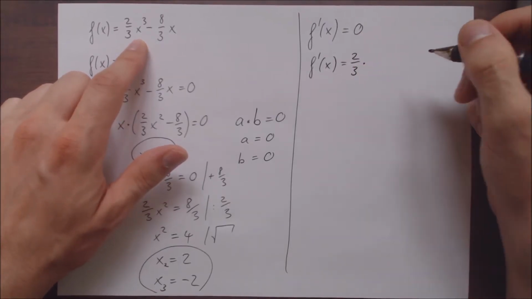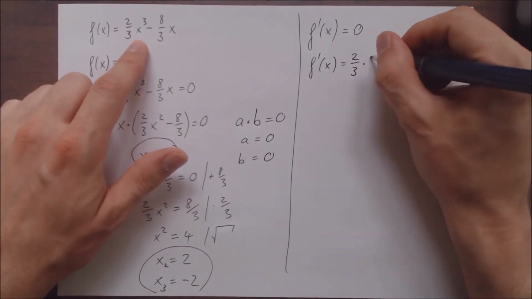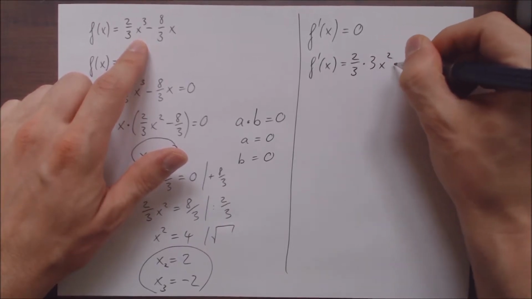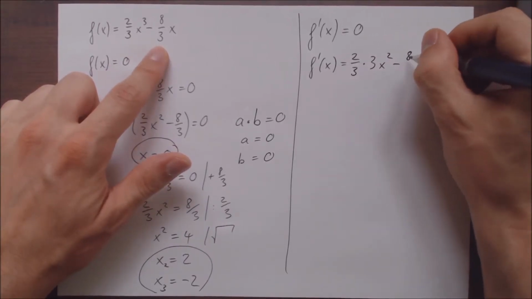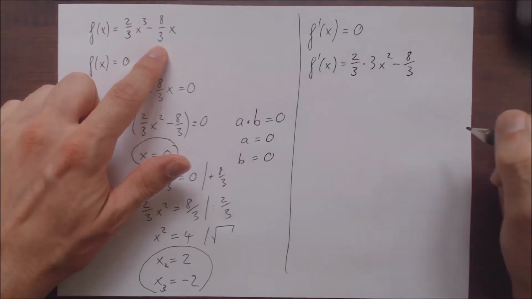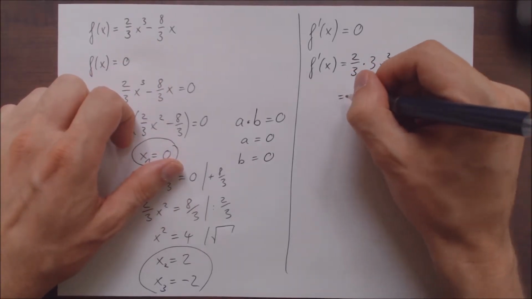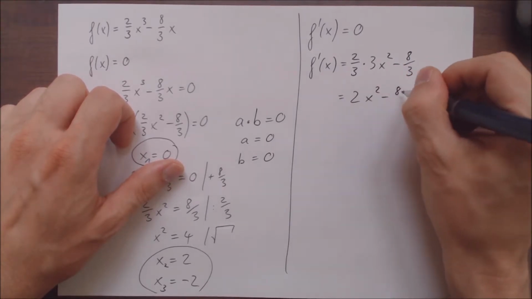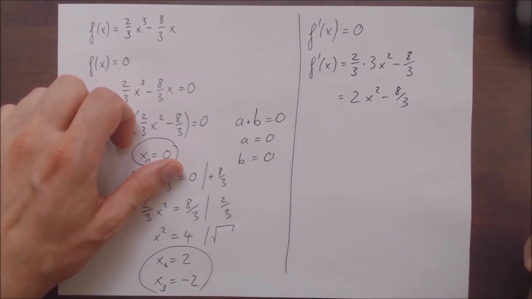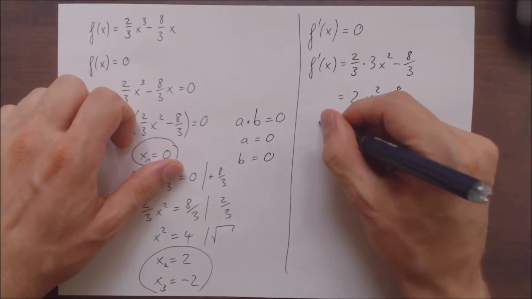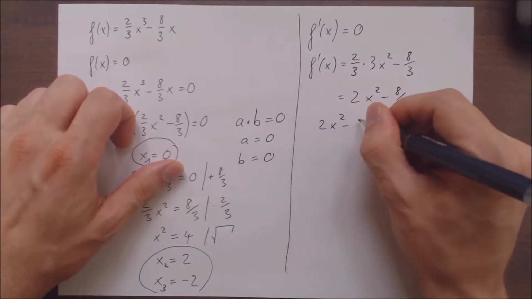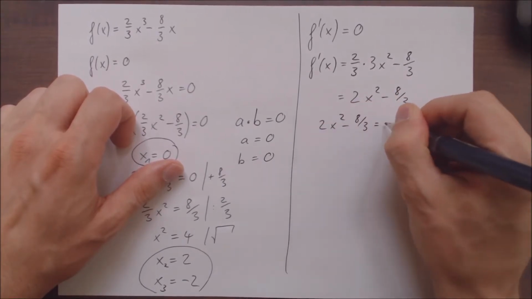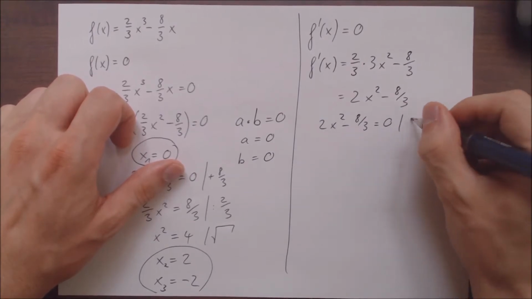Then x cubed, the derivation of that is 3x squared, minus, and then here only the 1/3 remains. And we make it easier, 2x squared minus 1/3. And this we set equal to 0. 2x squared minus 1/3 is equal to 0, and we solve for x.